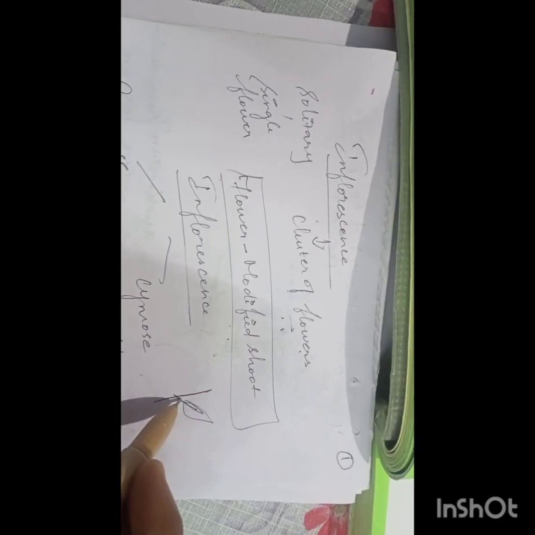And flower is actually a modified shoot. So some axillary bud. We have seen this is the leaf, and here the bud. Some axillary bud will undergo some changes and it will be transformed into floral parts and turn into a flower. Hence flower is a modified shoot.